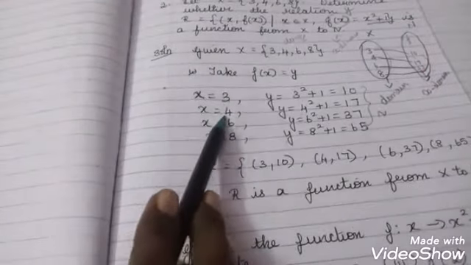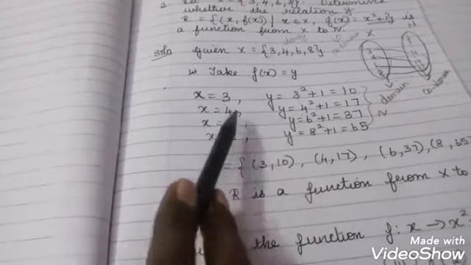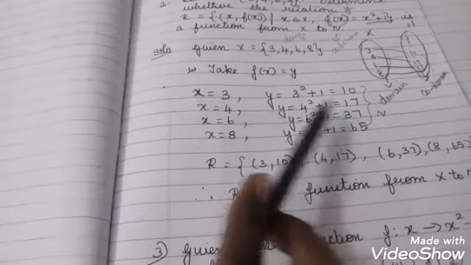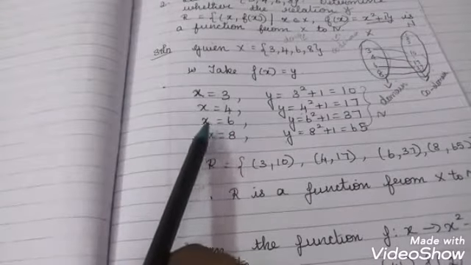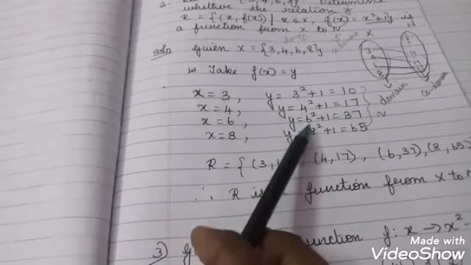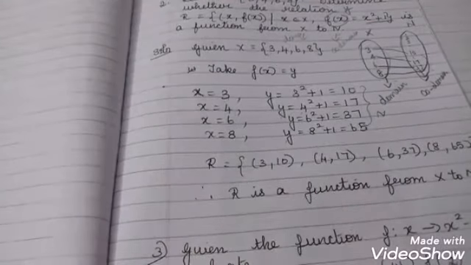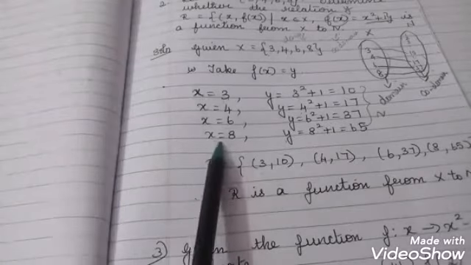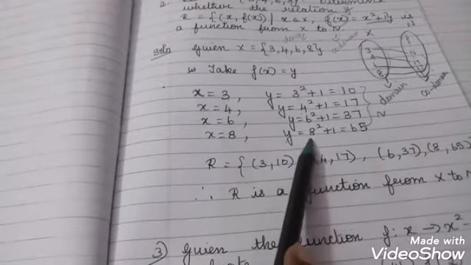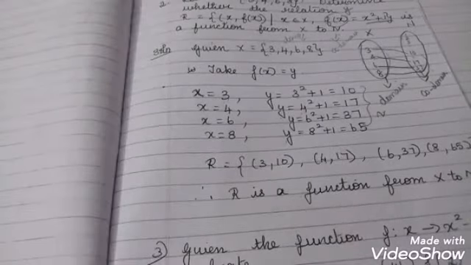Next is what? X is equal to 4. So when x is equal to 4, what will I have? Y is equal to 4 squared plus 1, which is equal to 17. Now here the next one, x is equal to 6. What will I get? Y is equal to 6 squared plus 1, that's equal to 37. Now the next one, x is equal to 8: you will get y is equal to 8 squared plus 1, which is equal to 65.